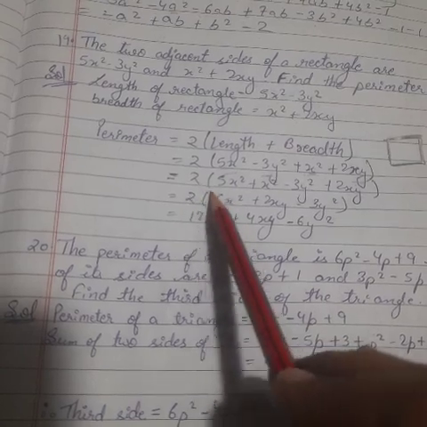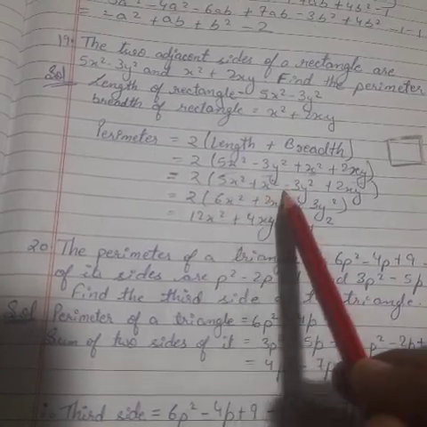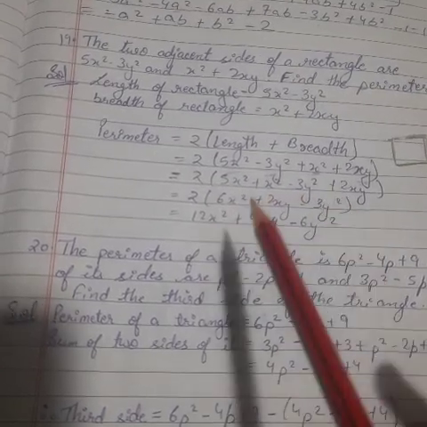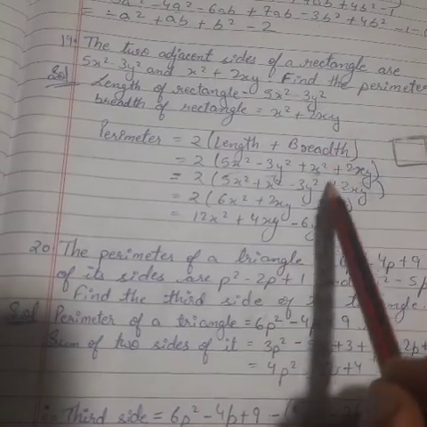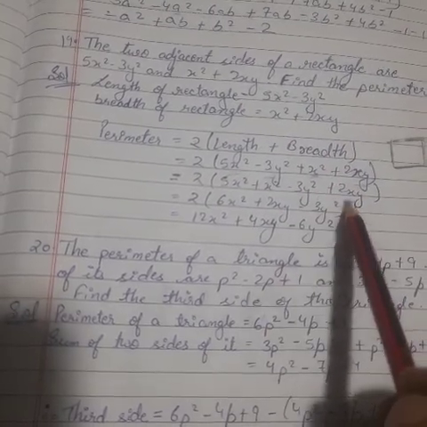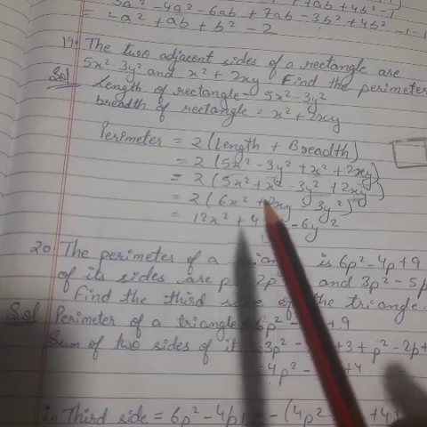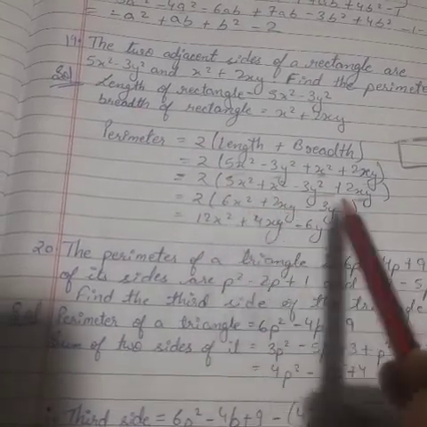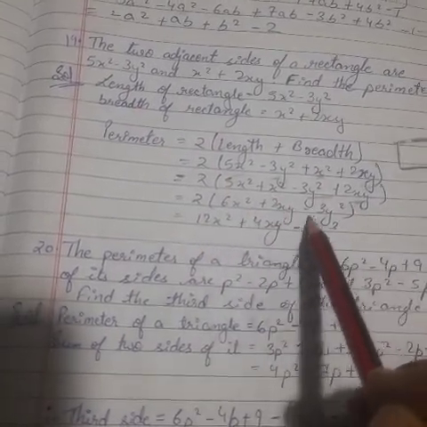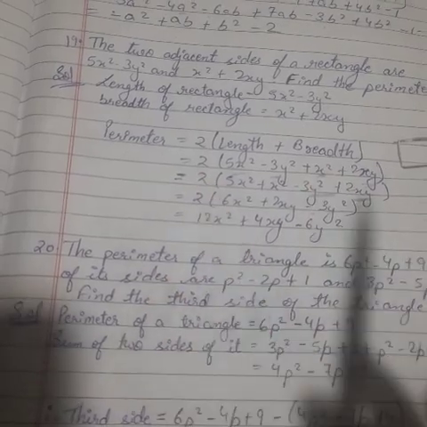Now here 2, then 5 plus 1, 6x square, minus 3y square, plus 2xy, because we can't add them. This variable is different and this variable is different, so we can't add them. So we have written plus 2xy and minus 3y square. Now we have to open the bracket.